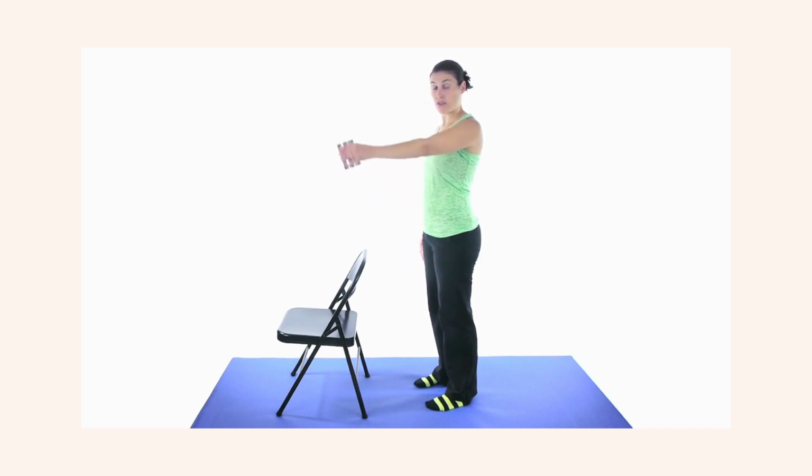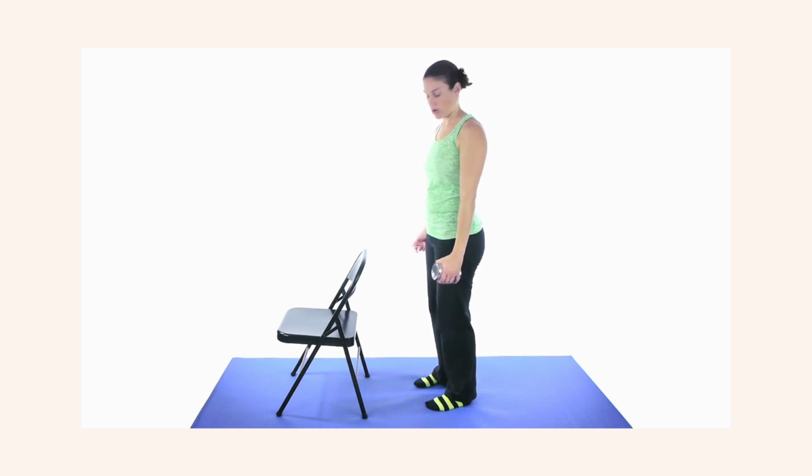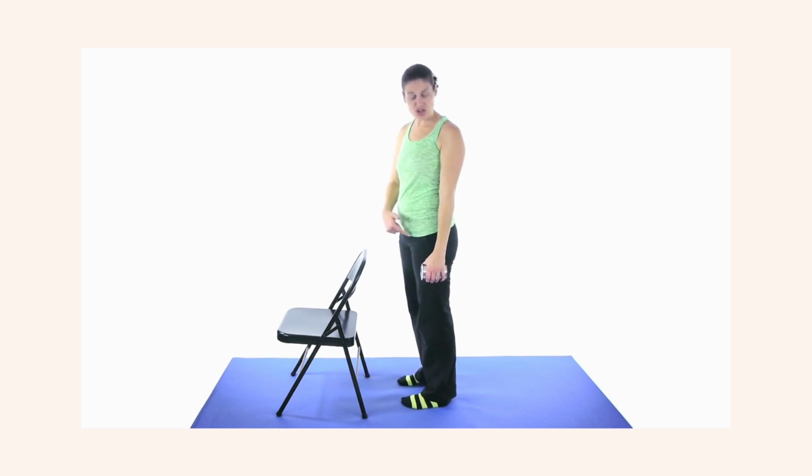So just start off with about 10 of those, and then if that becomes easy, you can work your way up to 20, 25, and then if that's still easy, you can get a heavier weight or a stronger resistive band. Then you're going to do shoulder extension going back behind you.